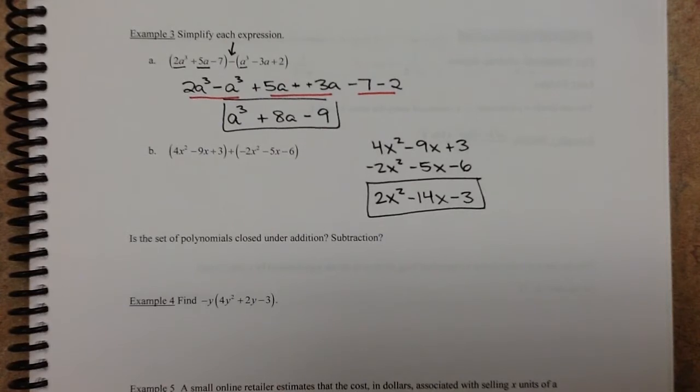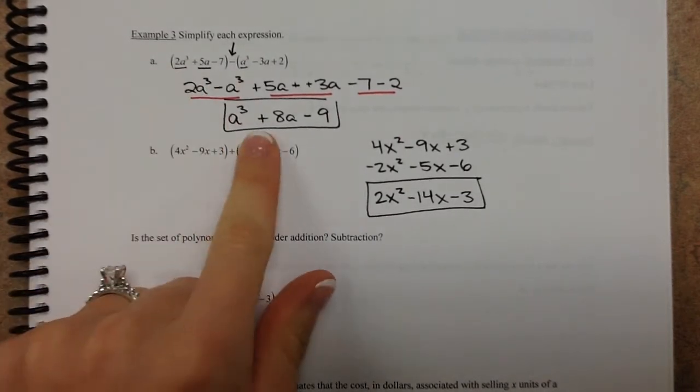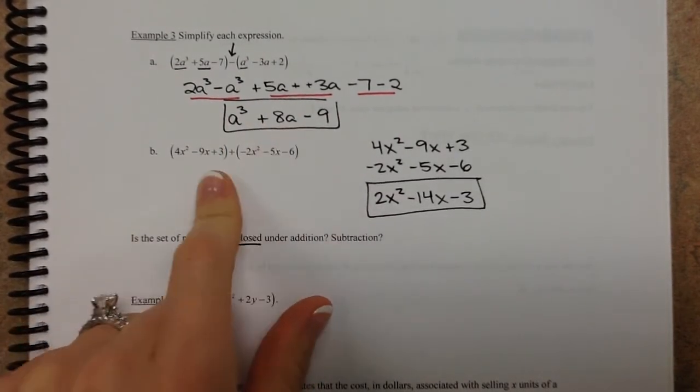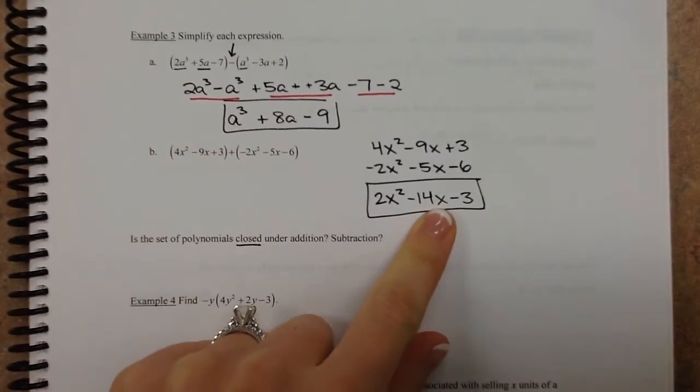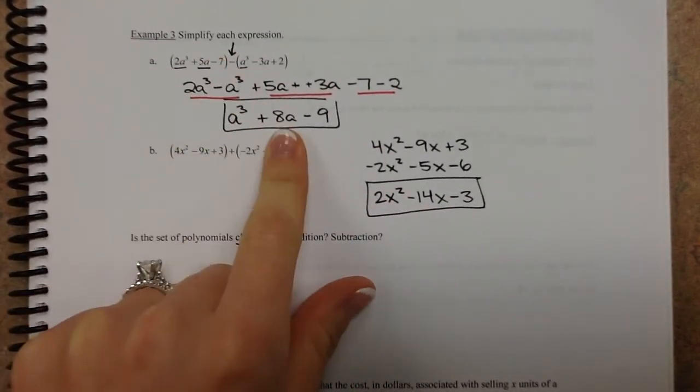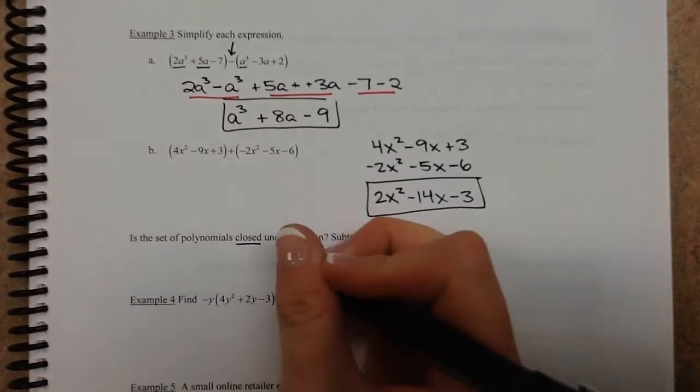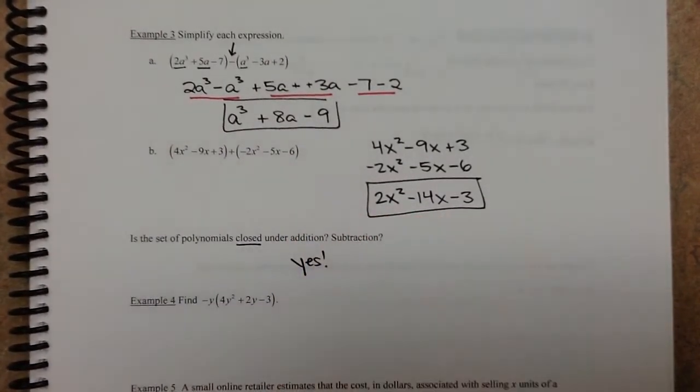So is the set of polynomials closed under addition and subtraction? Closure means that if you add 2 polynomials together, what you get is still a polynomial. And closure under subtraction means if you subtract one polynomial from another, what you get is still a polynomial. So I added 2 together, this is definitely still a polynomial. And I subtracted, this is adding, and this is definitely still a polynomial. This is subtraction, this is definitely still a polynomial. So yes, absolutely. If I add or subtract 2 polynomials, the result that I get is still a polynomial. So that's what it means to be closed.